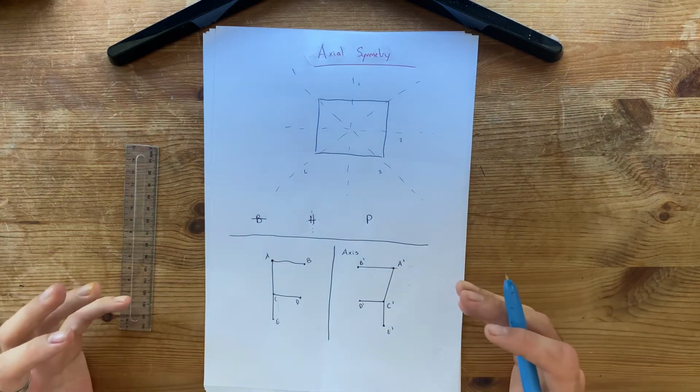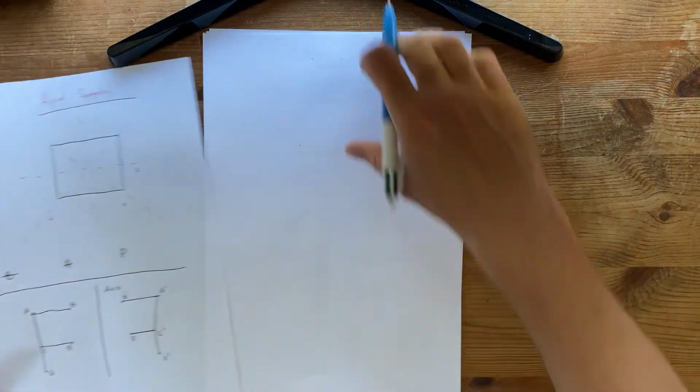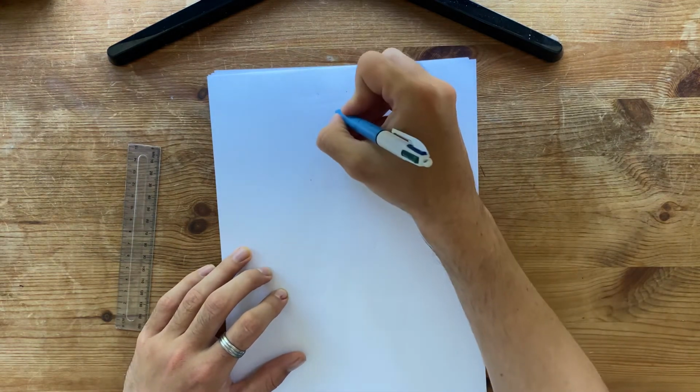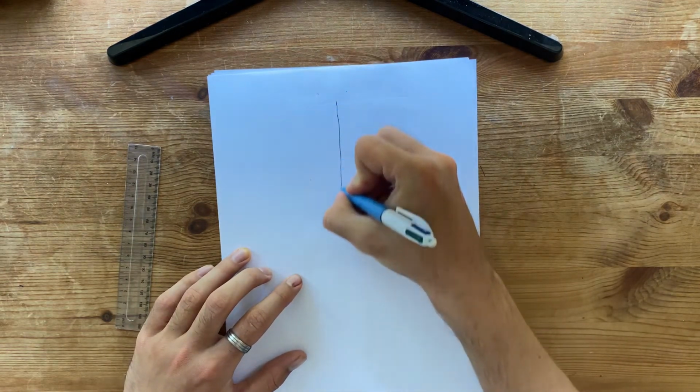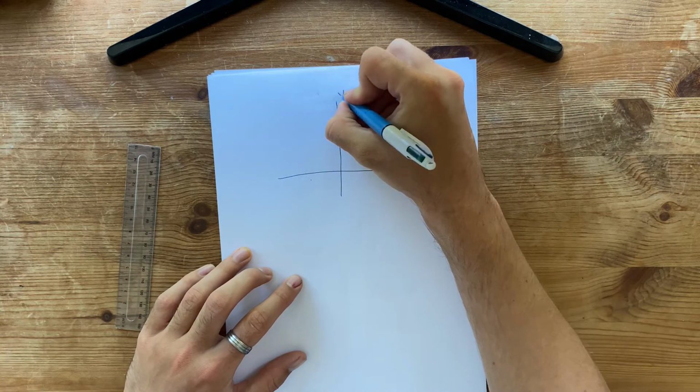So that's axial symmetry. Another type of thing that they can ask you, just so you don't forget, is from our coordinate geometry. You could be asked something where it's on the x and y axis.